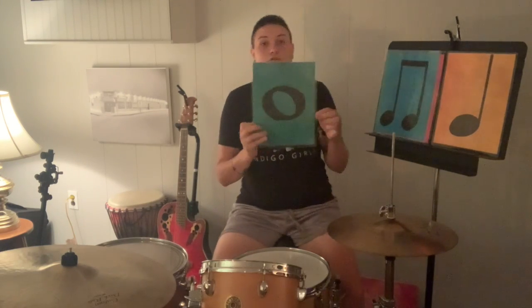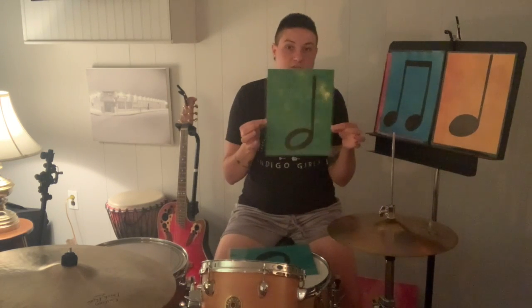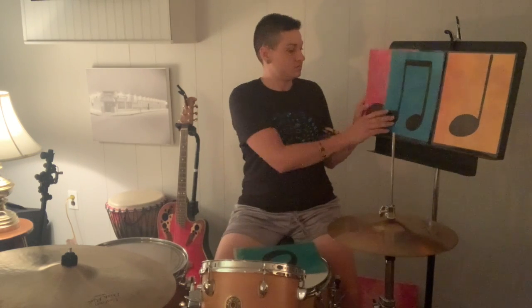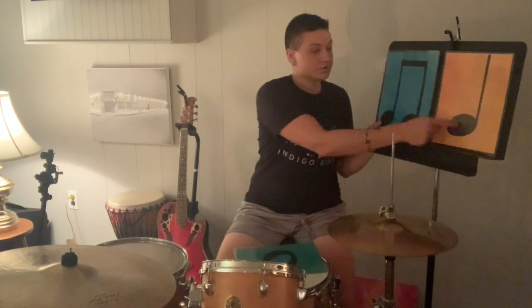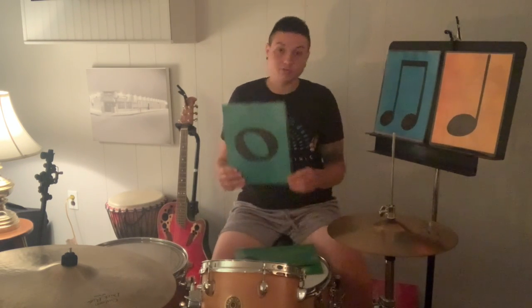Great job. So here's what we're going to do. We're going to do a little review of all the notes that we've learned. We've learned the whole note, the half note. See if you can remember what these look like. Whole note, half note. And then we did quarter note and then 8th notes. So, little review. Whole note, how many beats? A whole measure. Any guesses? Throw them out there. How many beats is this whole note?